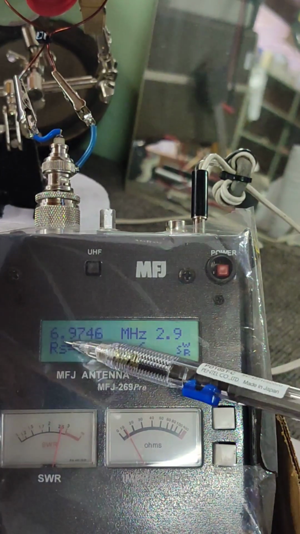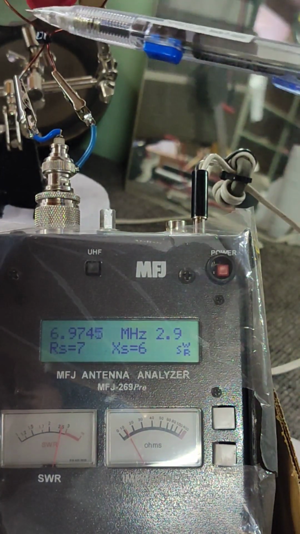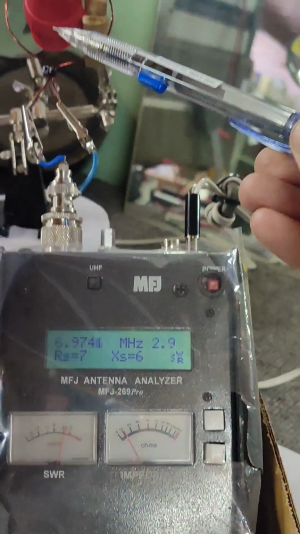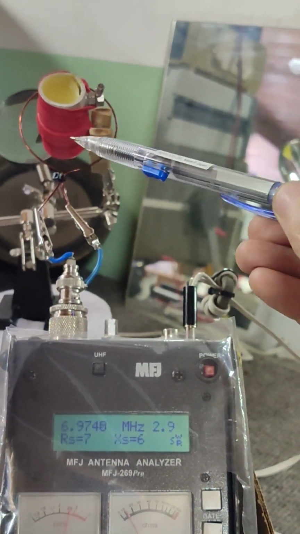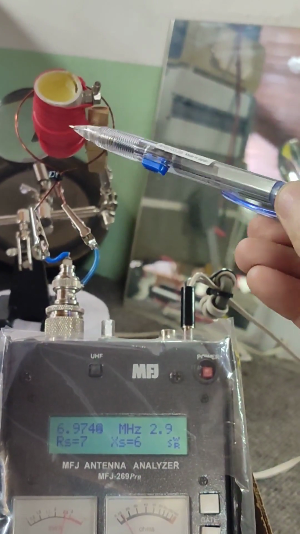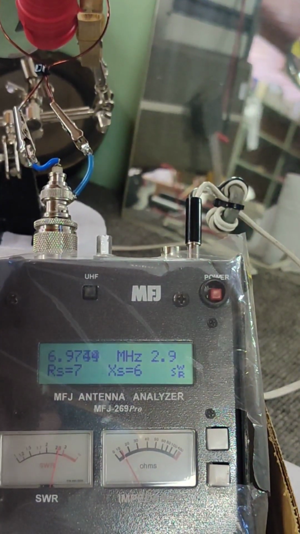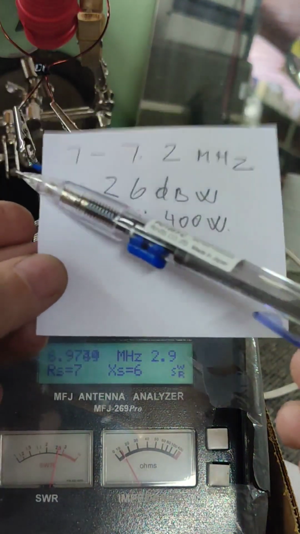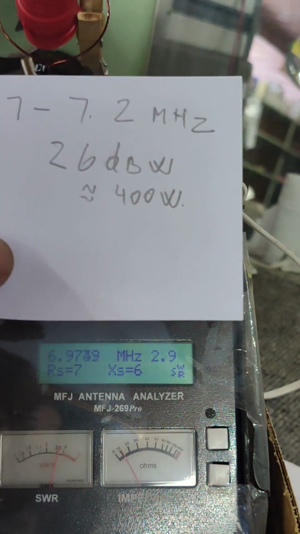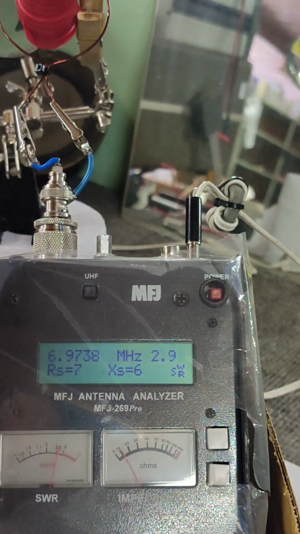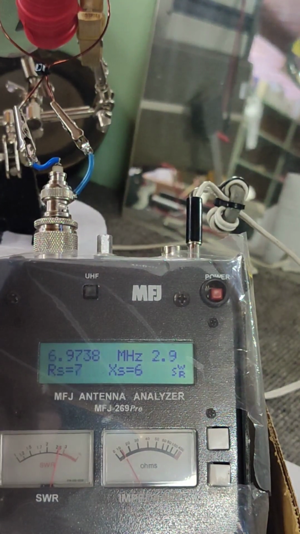So the resonant frequency of this particular trap, which I'm using for the demo traps that we make, is perfectly tuned for a 7 to 7.2 megahertz application.